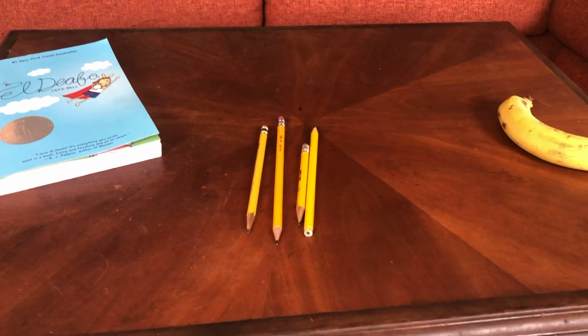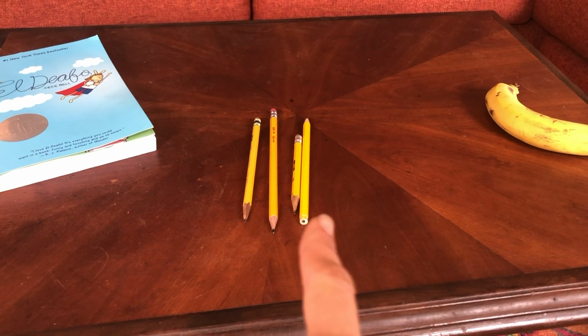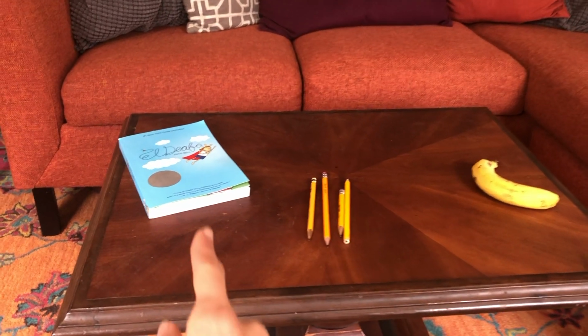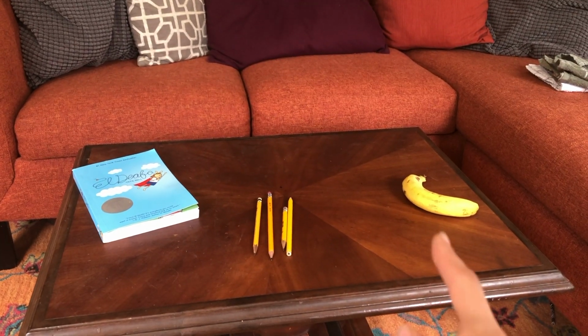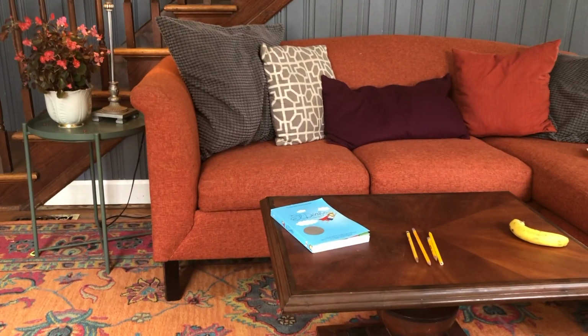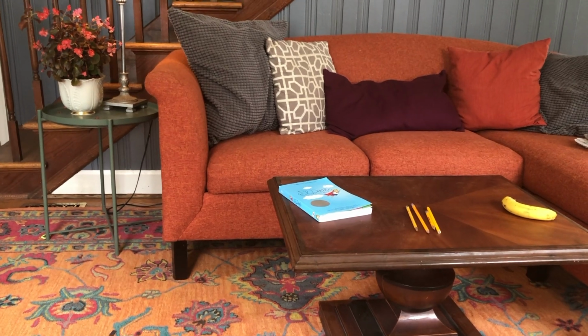How many pencils are there? 1, 2, 3, 4. How many books are there? 1. How many bananas are there? 1. How many tables are there? 1, 2.